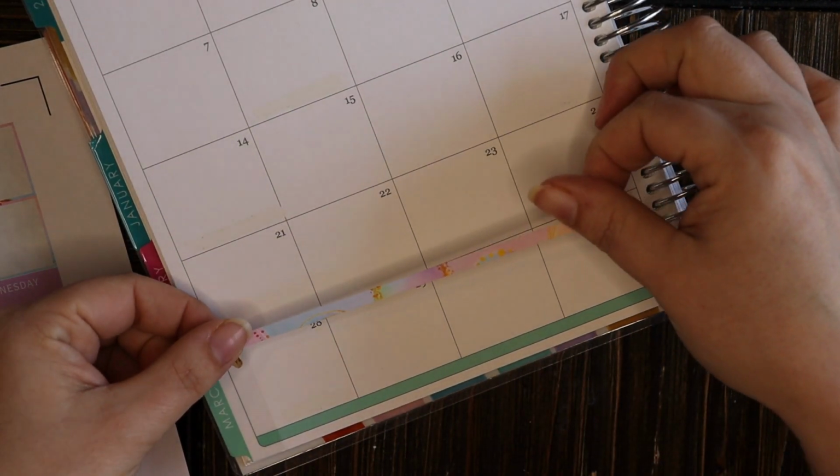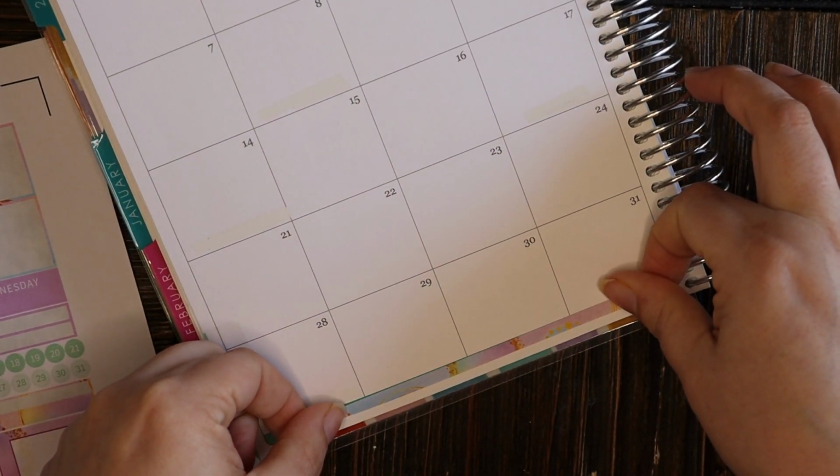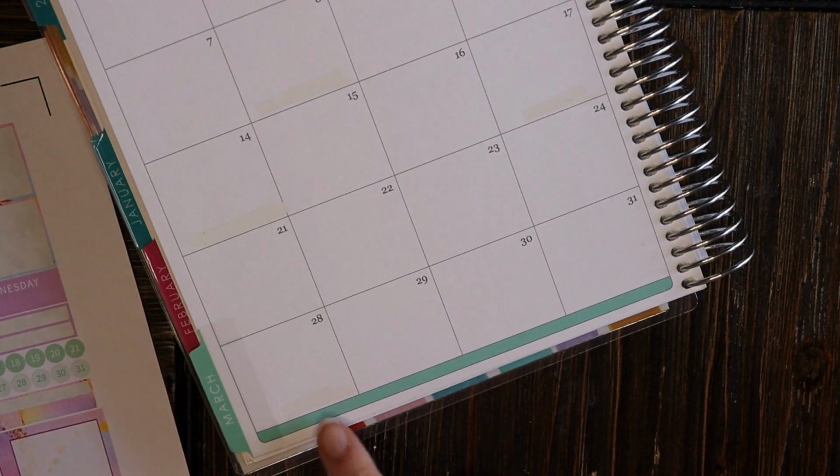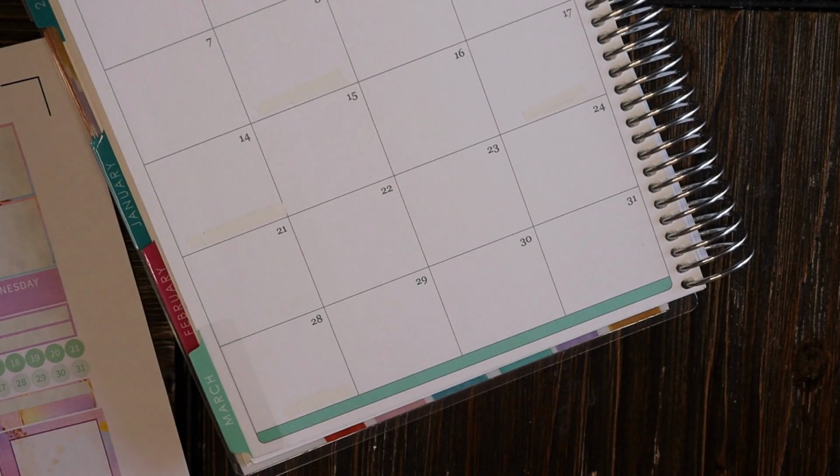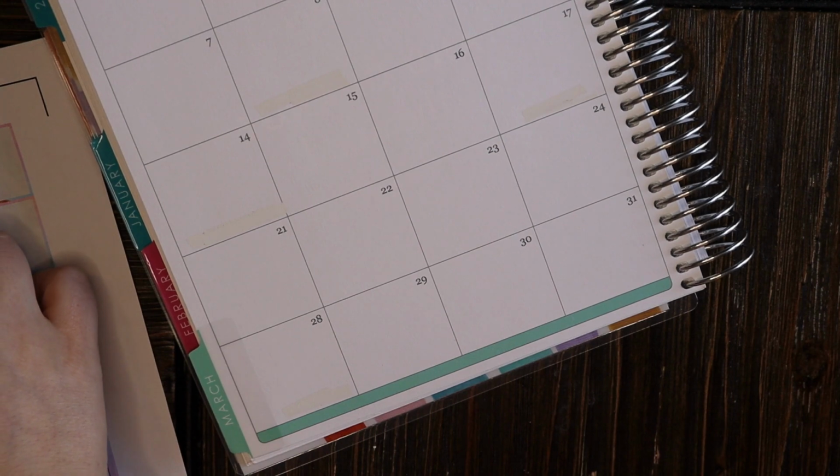And you know, there are these stickers to go along the bottom to cover up this strip here, but I actually think that this strip matches pretty well, so I'm not even going to use these.